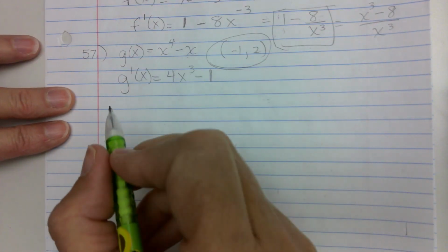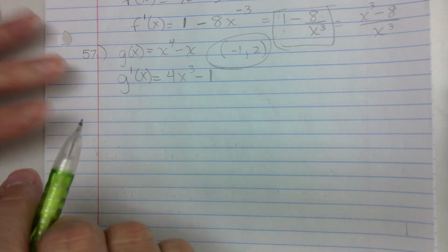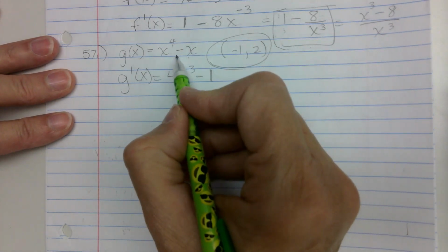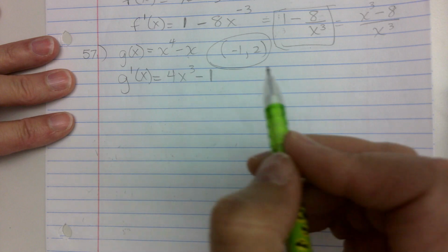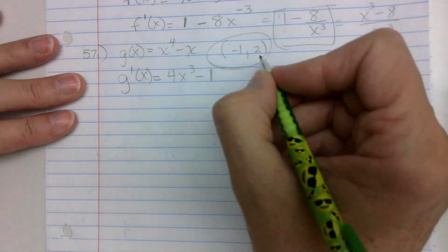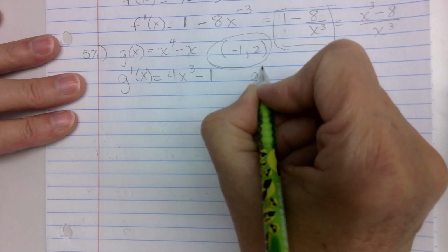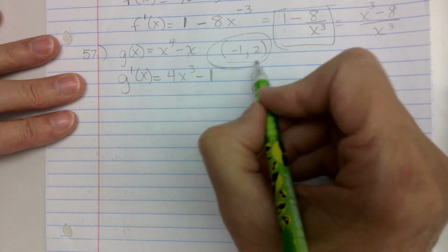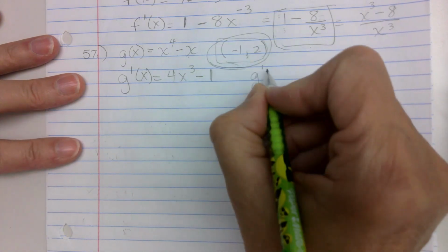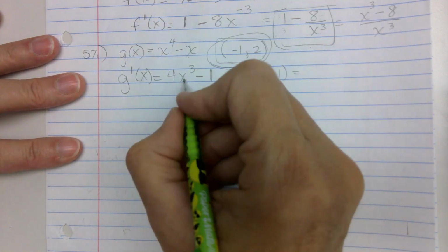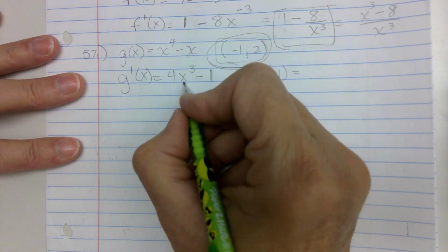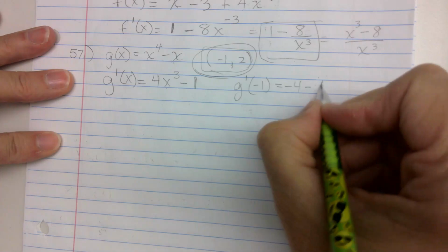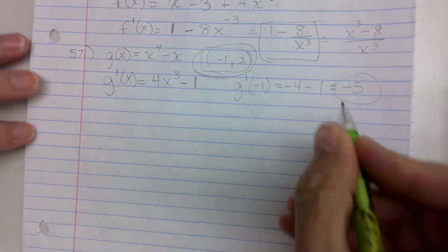If you wanted to add that to your little list of rules, you could. Derivative of x is 1. But if you take the power 1 down in front and lower the power by 1, 1 times 1 is still 1. So what are we going to plug in? What value? The negative 1, the x value, right? Negative 1 cubed is negative 1 times 4. Negative 4 minus 1 equals negative 5. So now we have our slope and our point.